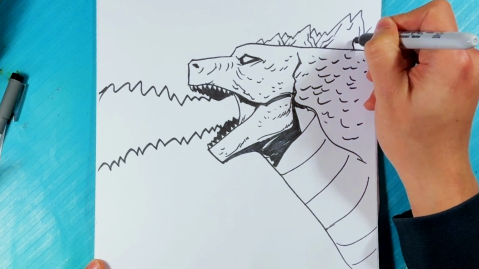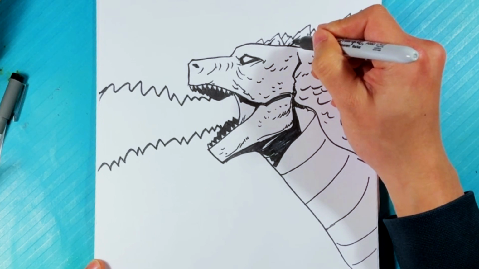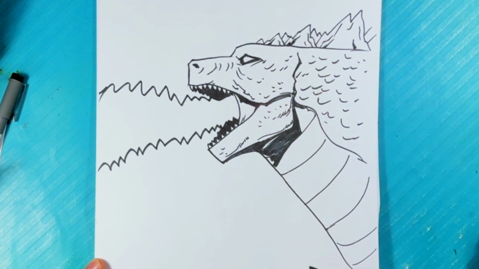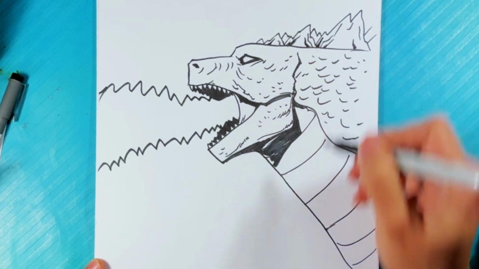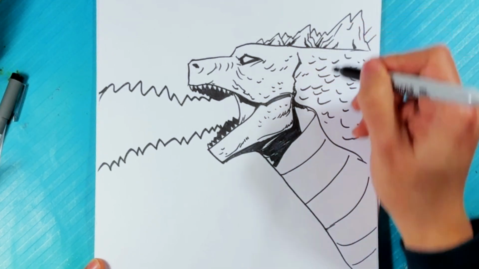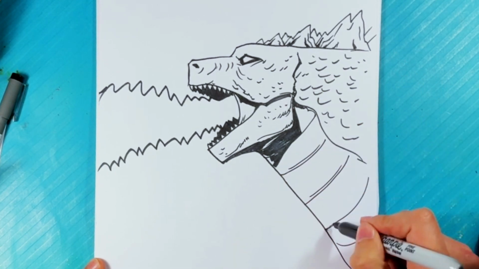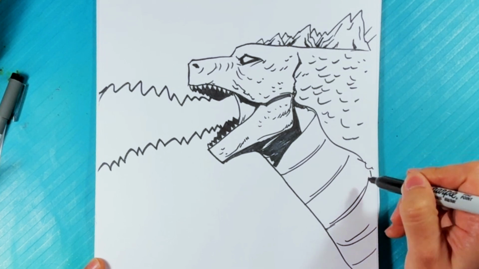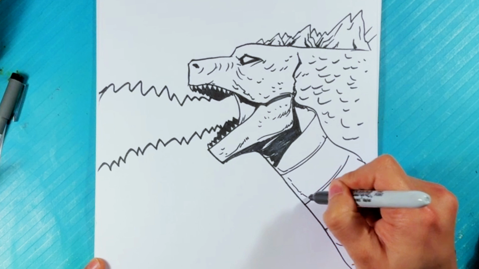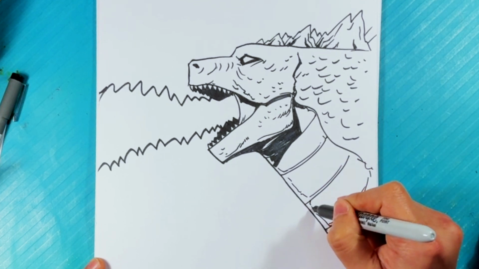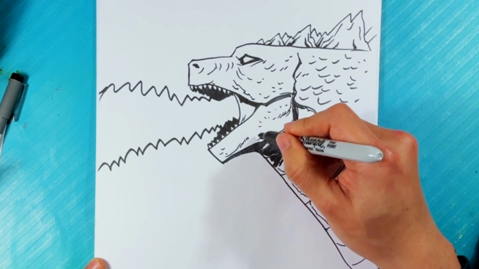Line right there. Line right there. There we go. Doing that. And at this point, you can just throw in little extra details like a curved line right there. Line over here. There you go.